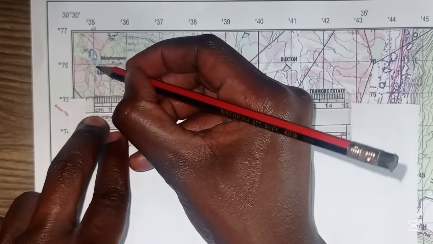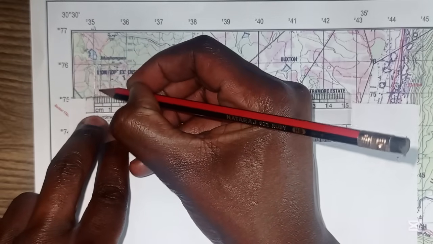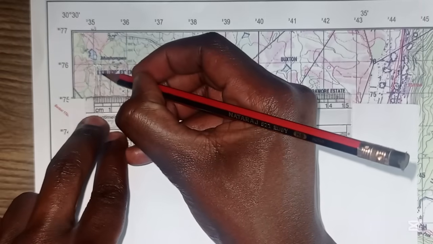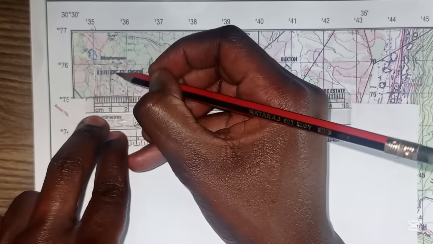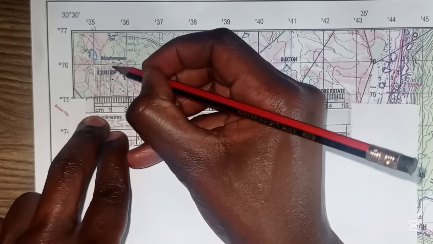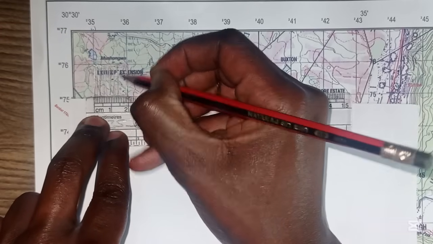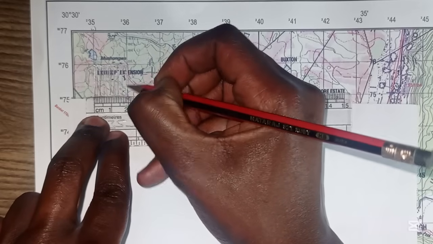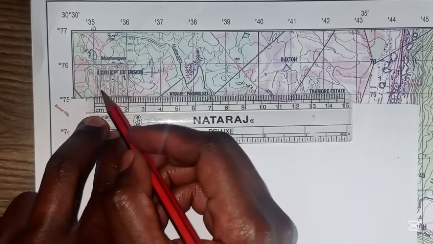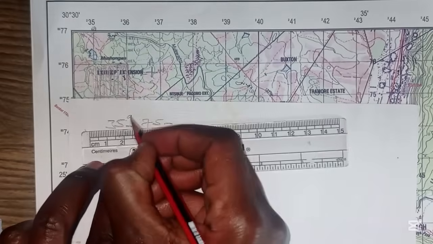So you're going to have 1, 2, 3, 4, 5, 6, 7, 8, 9. Meaning the specific easting, according to what we've counted, is supposed to be 9.